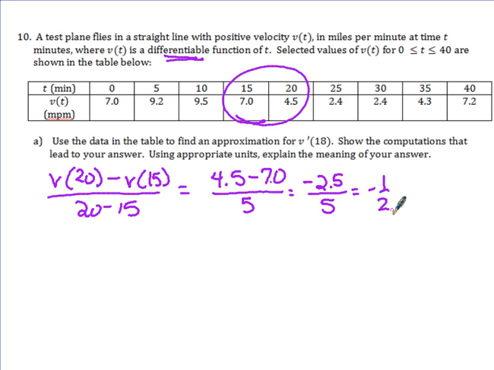And then let's put units on this. Our top numbers, those are velocity numbers in miles per minute, and then our bottom numbers 20 and 15 have units of minutes, and so negative 1/2 miles per minute per minute, or we can say miles per minute squared.